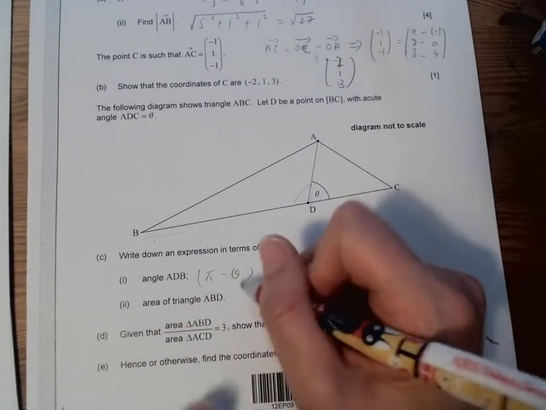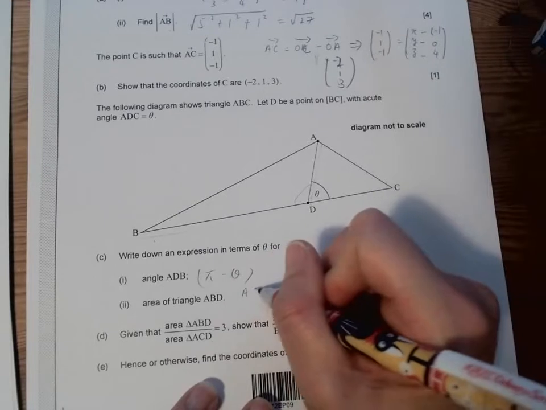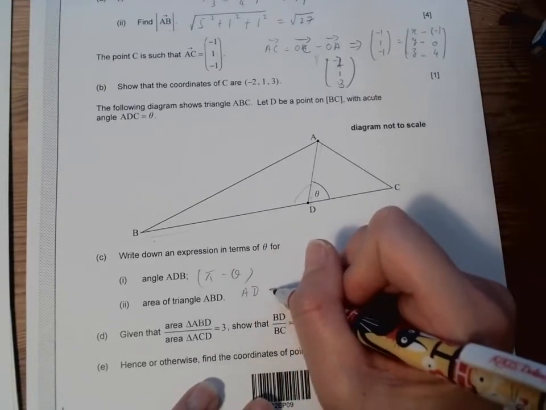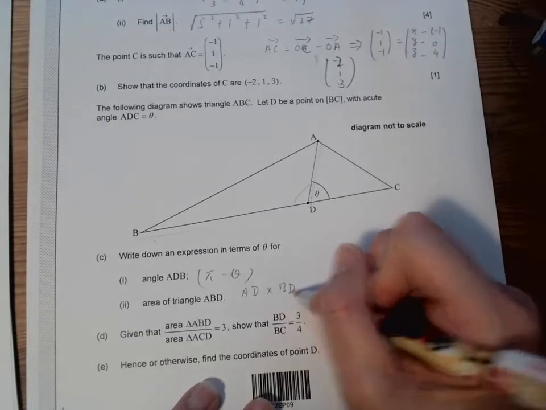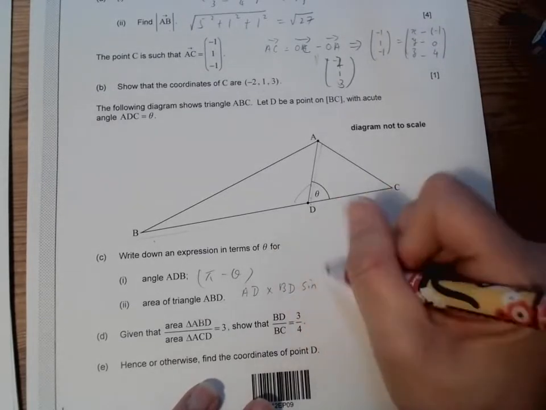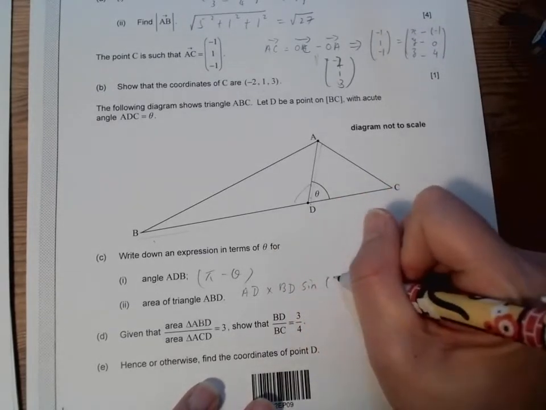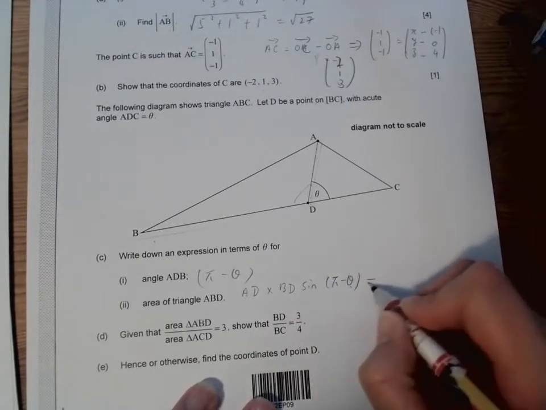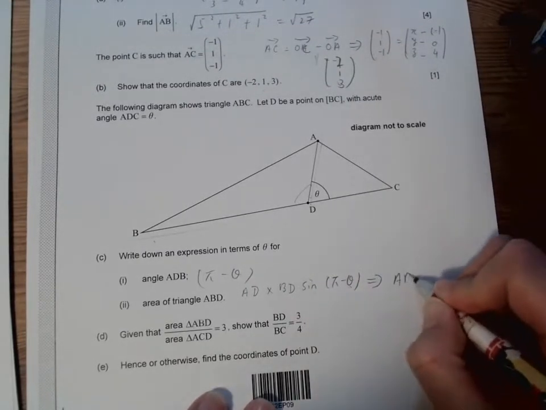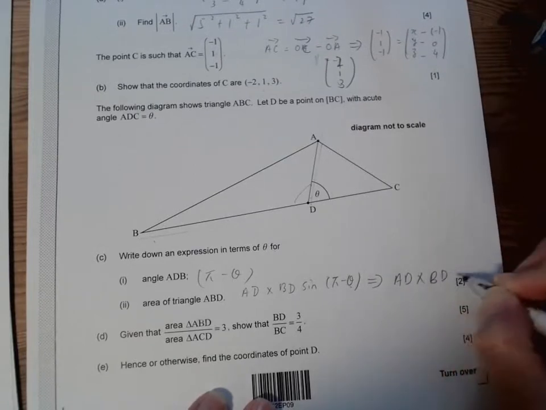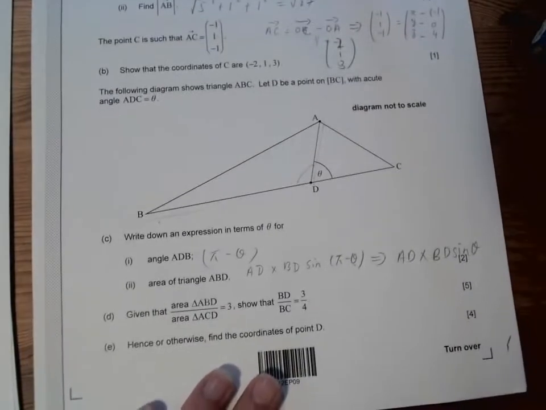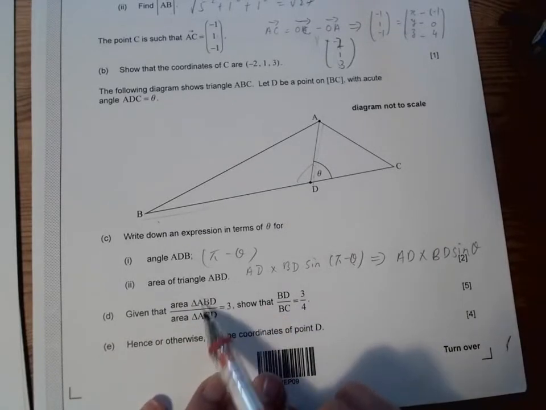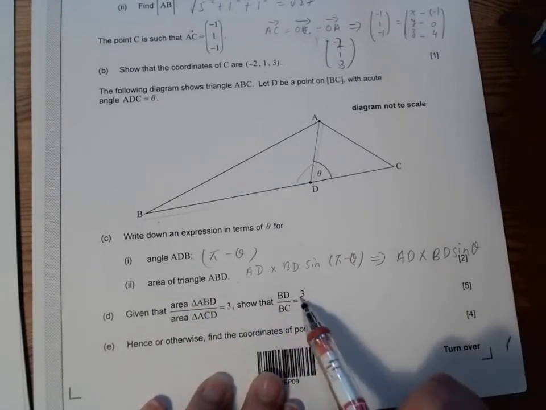Area of ABD will be AD times BD sine of pi minus theta. Since sine of pi minus theta is still equal to sine theta, we can turn that into AD times BD sine theta. It should be the same. Now the area of these two triangles is equal to 3, show that.